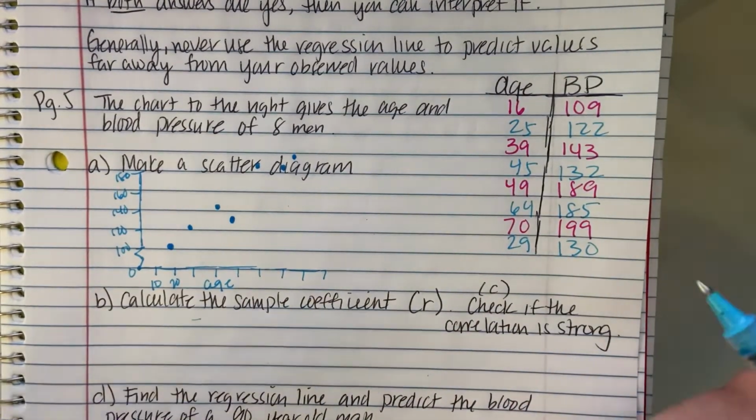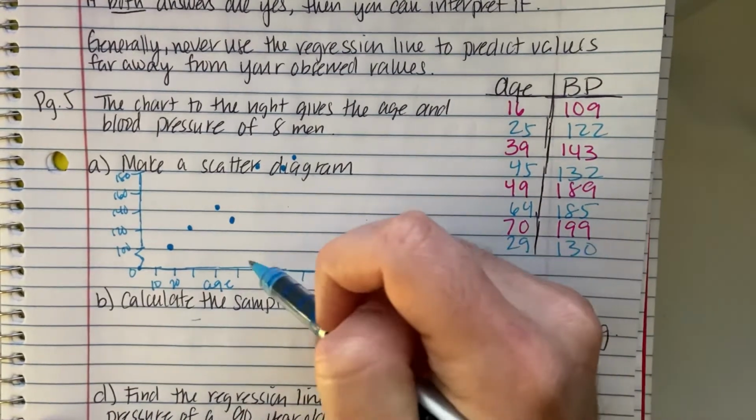I know it's going through the make a scatter diagram, but it's fine. And a 29-year-old, 130.